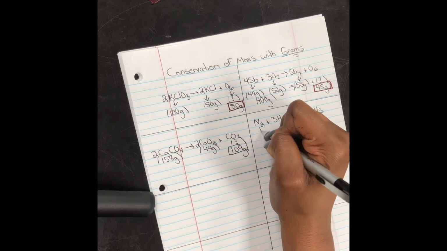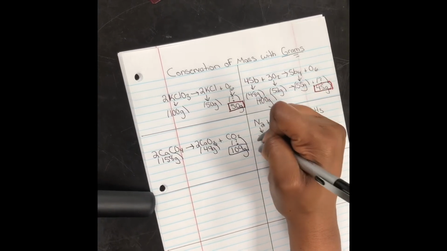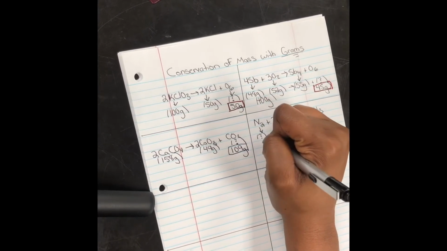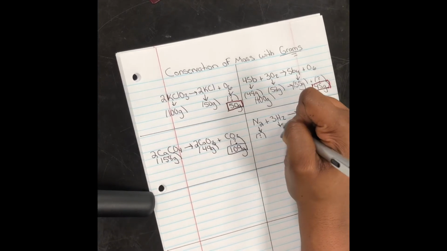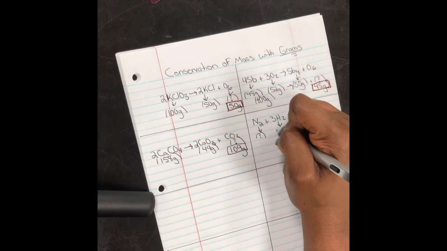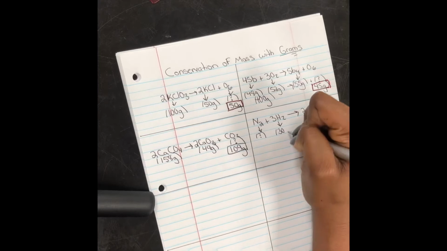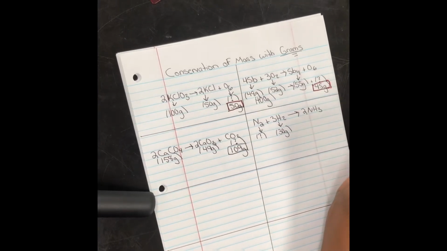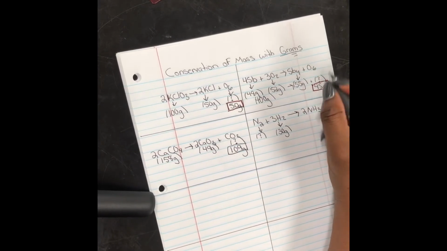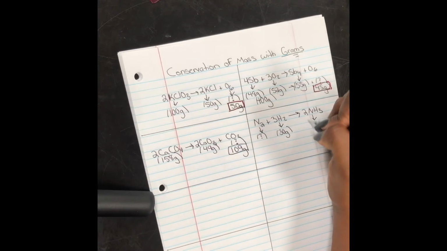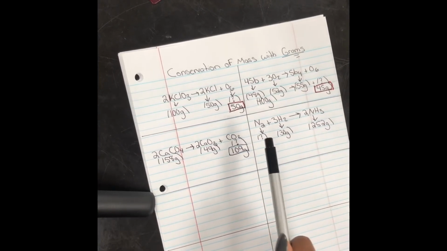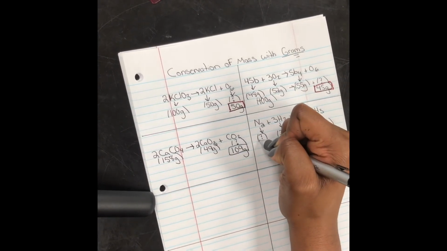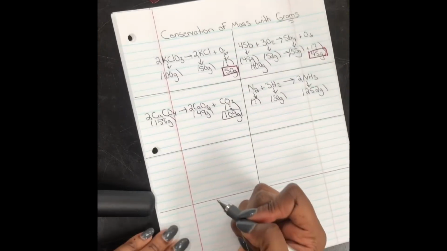Here's our question mark. Here's what they're going to provide, a portion of it for our left side. And over here, thinking about the conservation of mass, right, you guys? We have 252 grams. What is that missing portion? What's the missing link?